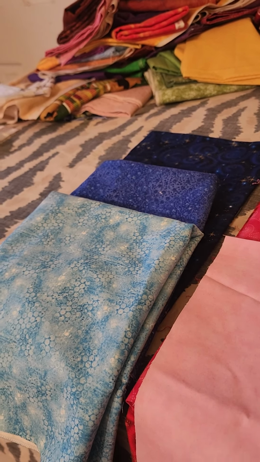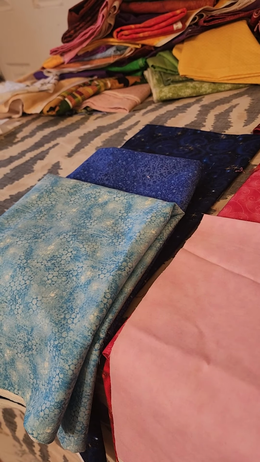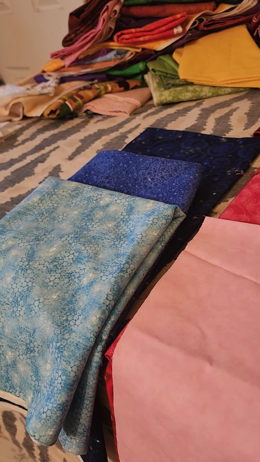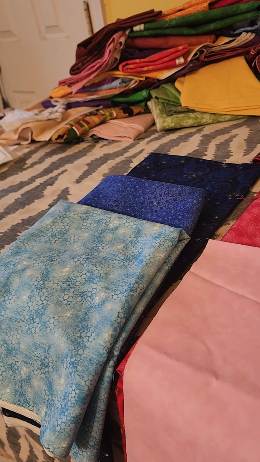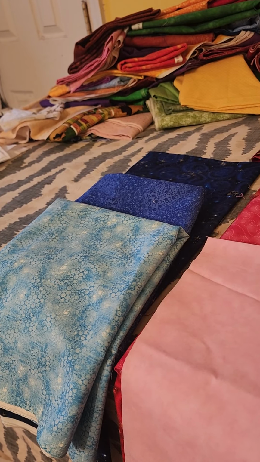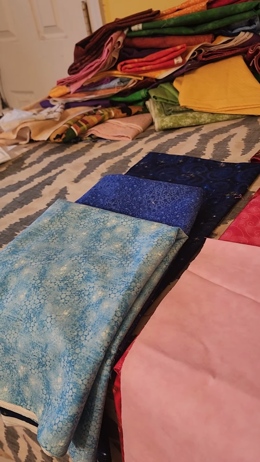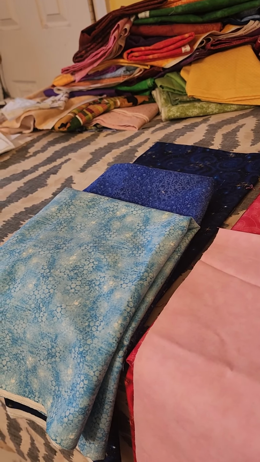And by arranging these different shadings in your quilt, you can create different variations that make your quilt really stand out nicely.